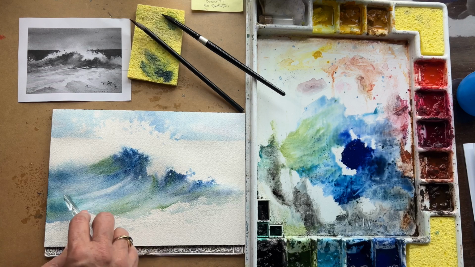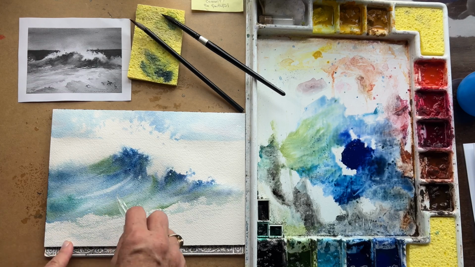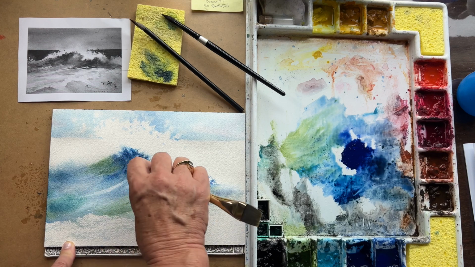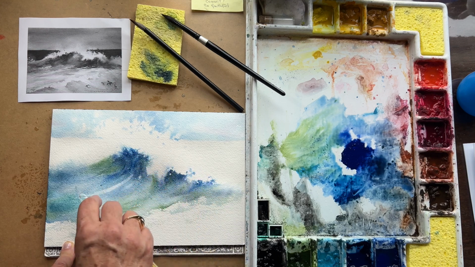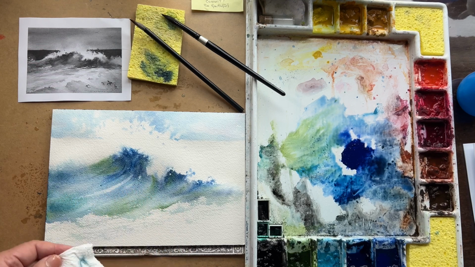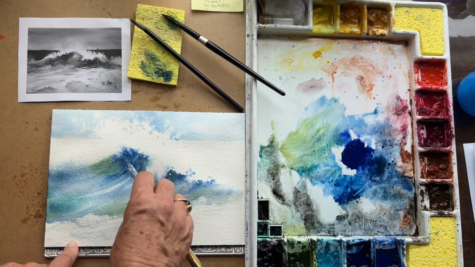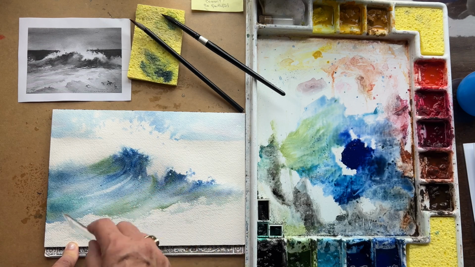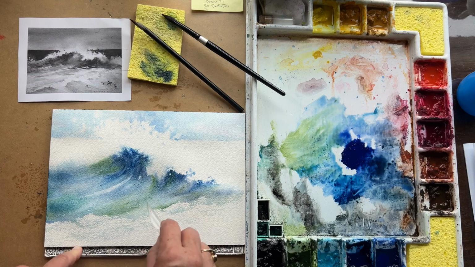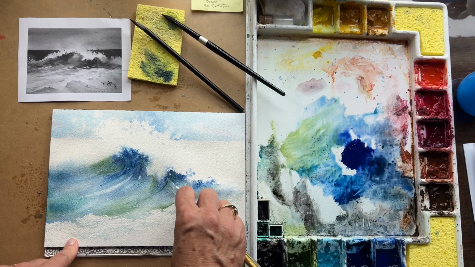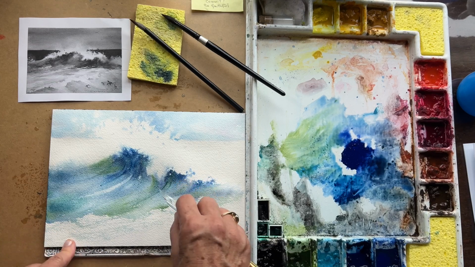If I scrape at one point, I can lift the paint. If I scrape at another point, you can see I kind of scratch that. Then the water is going to settle down into that and create a darker line. So by knowing whether it's gloss, sheen, matte, or dry, you can control which lines. This is quite wet. I think it's going to create a line. Yep, it's going to create a line where the water settles into it.